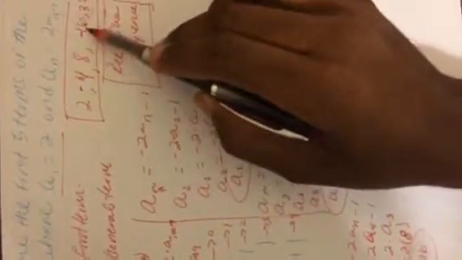Real quick, let's talk about the rule. The rule would be multiplying by negative 2. So negative 2 times this 2 would give me a negative 4. Negative 4 times negative 2 gives me a positive 8, times a negative 2 gives me a minus 16, times a negative 2 gives me a positive 32. So this rule is negative 2.